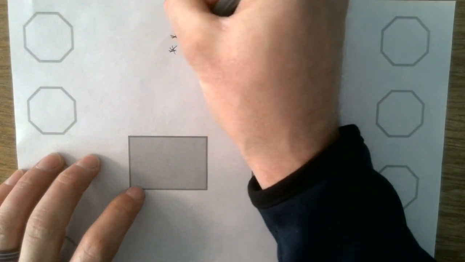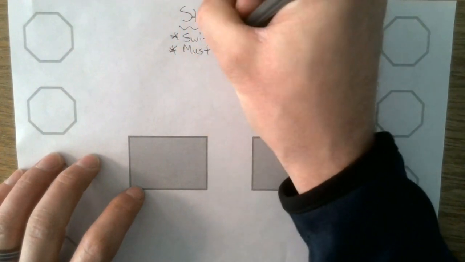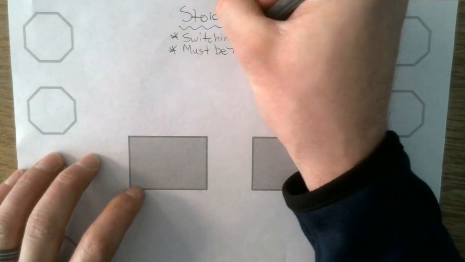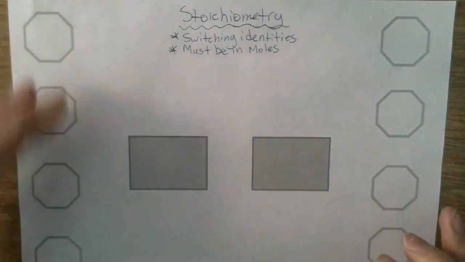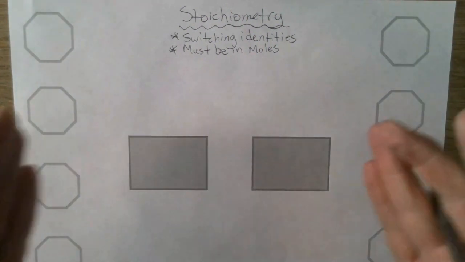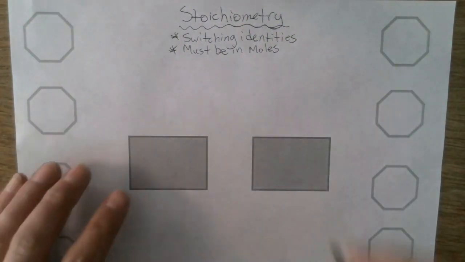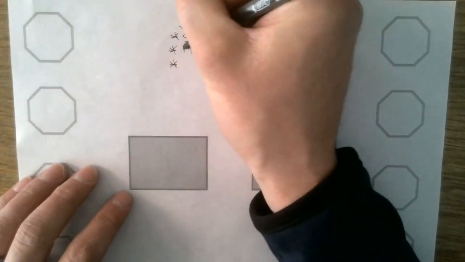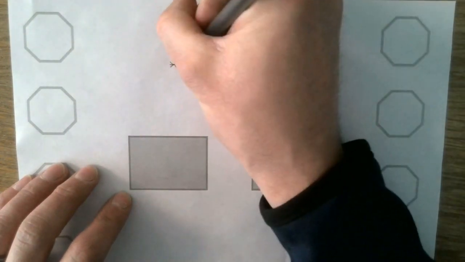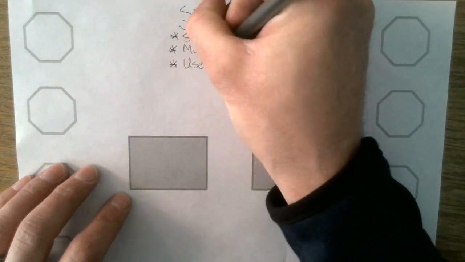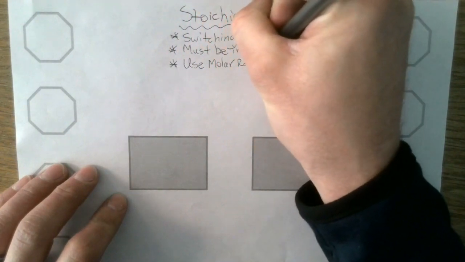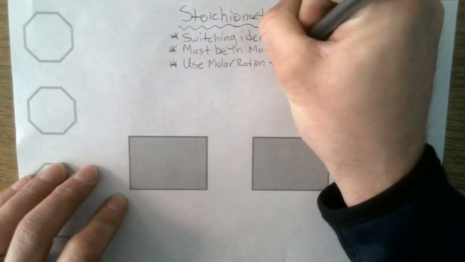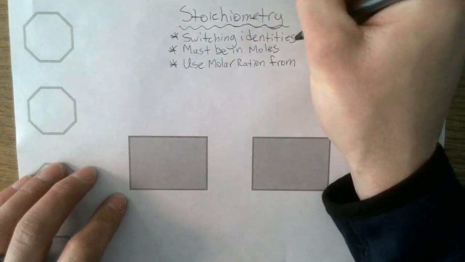So in order to go from one substance to another, we must be in moles. So all this action on the sides here is going to be to convert to moles in the middle. Now we must use the molar ratio from the balanced equation.